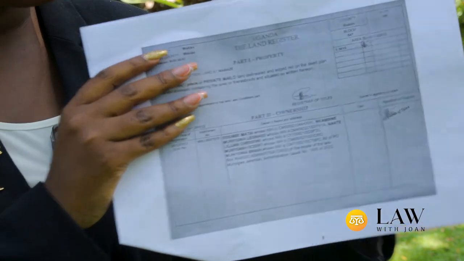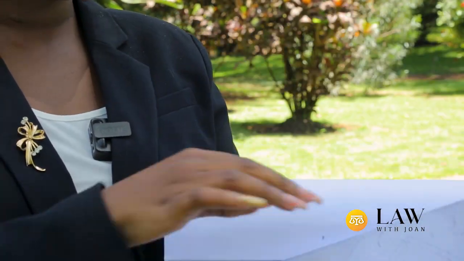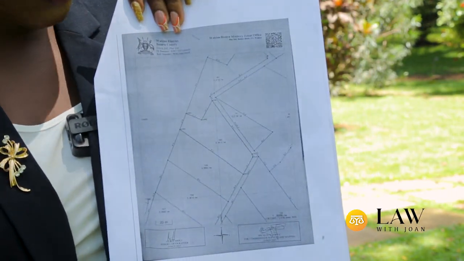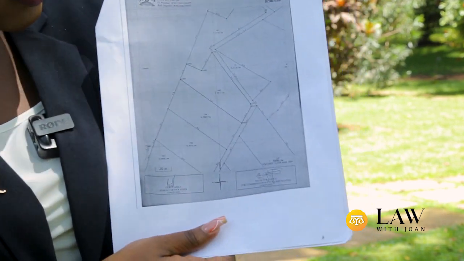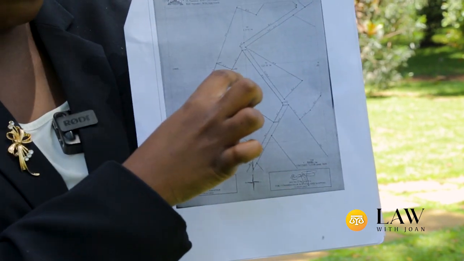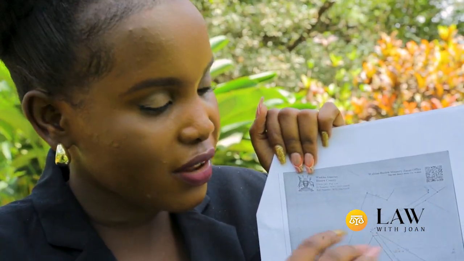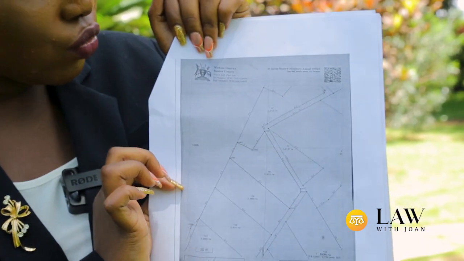Then let's go to the third page. So the third page, usually it's the sketch of the land. So you get to see that your land that you're buying is always highlighted in red, like the edges are highlighted in red. Then the neighboring areas are always highlighted in black. Unfortunately, we have a photocopy, but that's what you need to know.